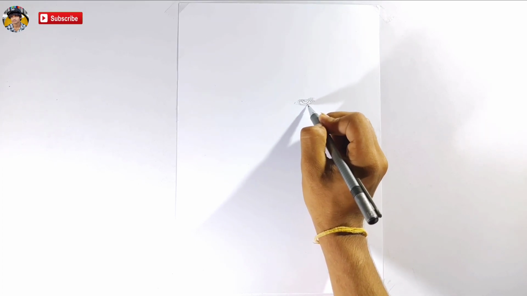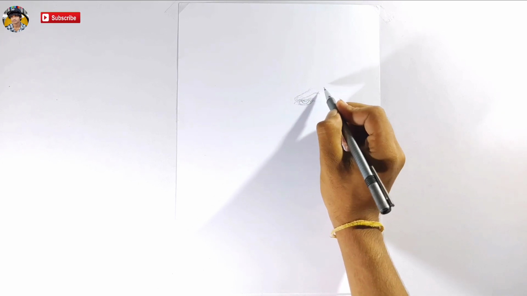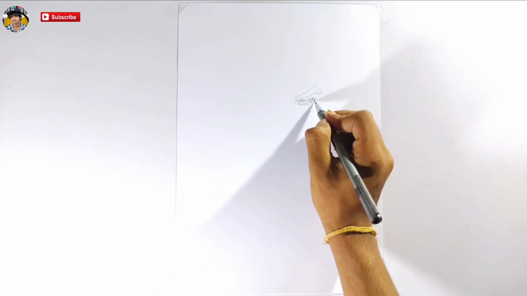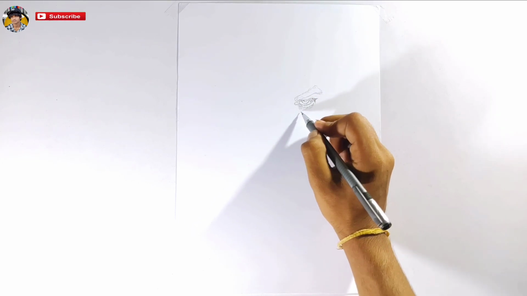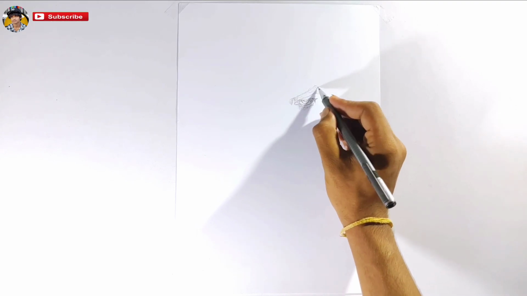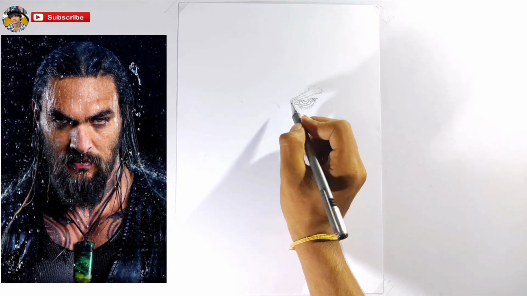If you don't have a mechanical pencil, then you can use any HB pencil. I used a Staedtler 0.5mm mechanical pencil, and of course I will give the link in the description. You can buy it online, and also I will give the link of the original pic of this drawing.